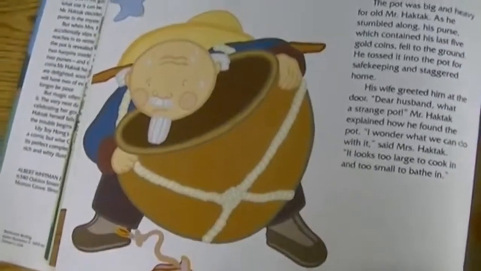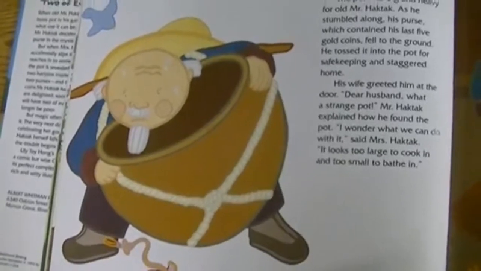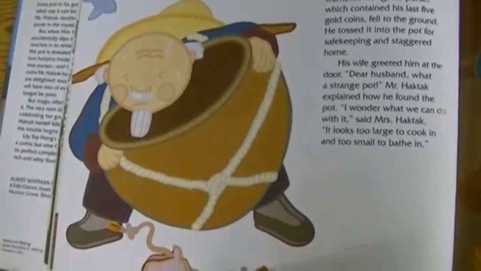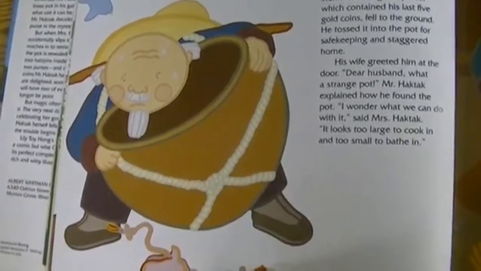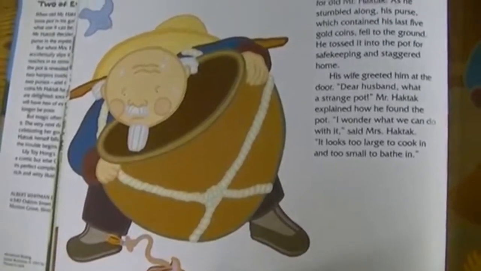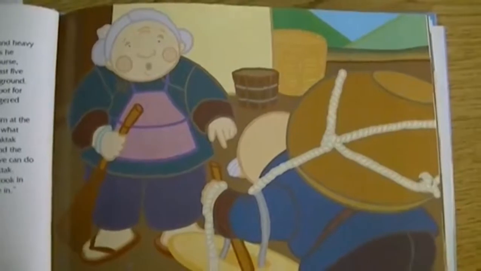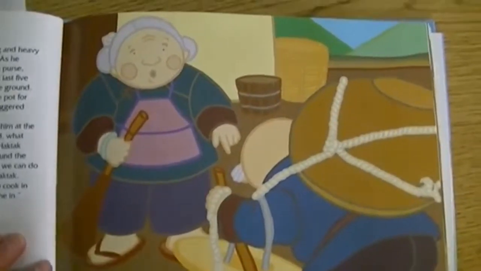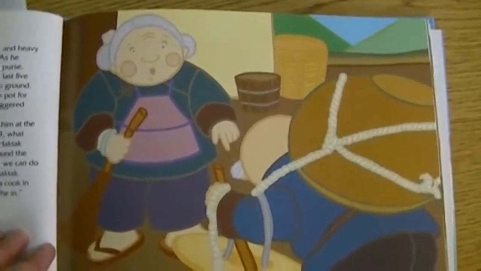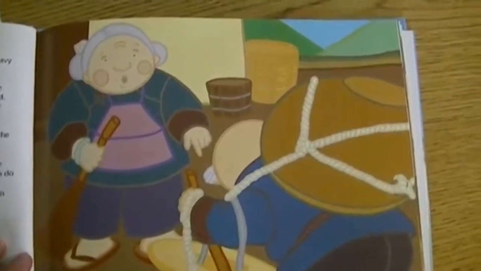The pot was big and heavy for old Mr. Hacktack. As he stumbled along, his purse, which contained his last 5 gold coins, fell to the ground. He tossed it into the pot for safekeeping and staggered home. His wife greeted him at the door. "Dear husband, what a strange pot." Mr. Hacktack explained how he found the pot. "I wonder what we can do with it," said Mrs. Hacktack. "It looks too large to cook in and too small to bathe in."